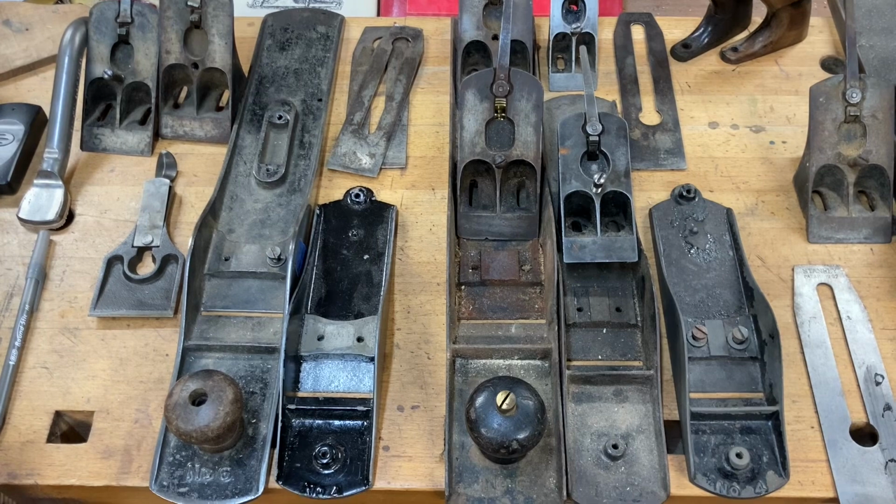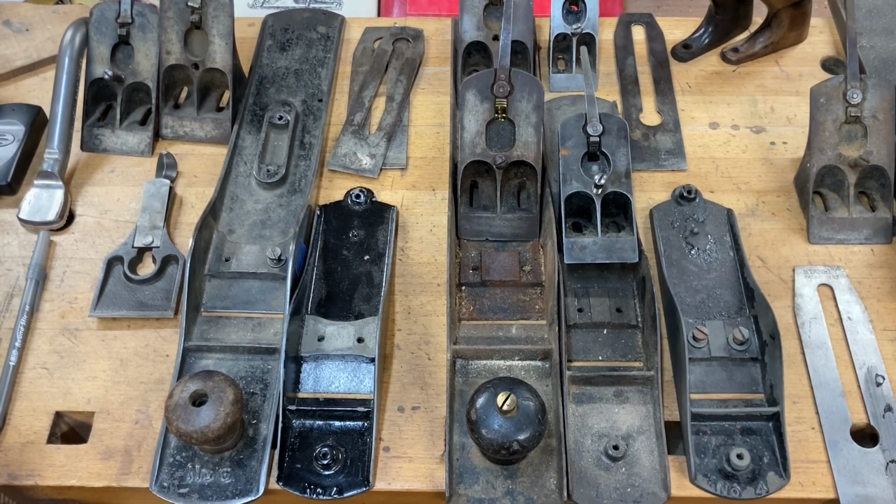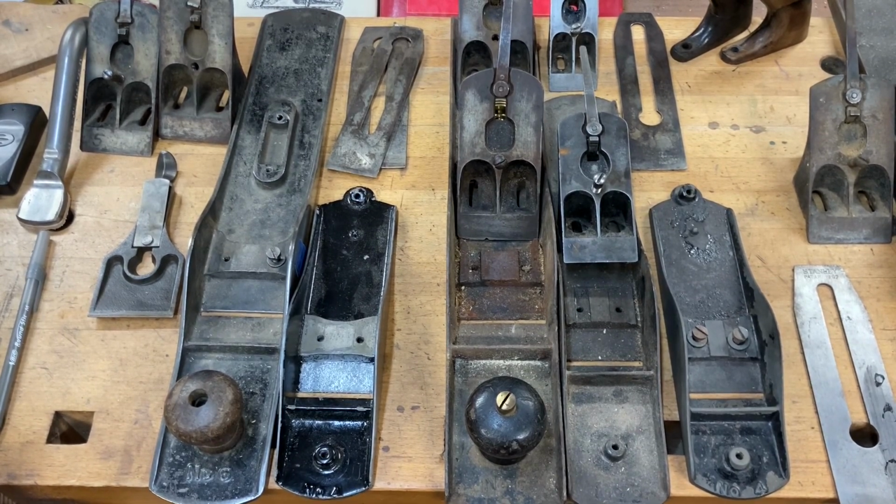All right, next up I'm going to talk about the frogs. I'm going to show you some different ones here, because the biggest change in our transition from the type 4 to the type 5 was the addition of the lateral adjust lever. And in addition to that, of course, the number being cast into the bed was another major change for type 5.